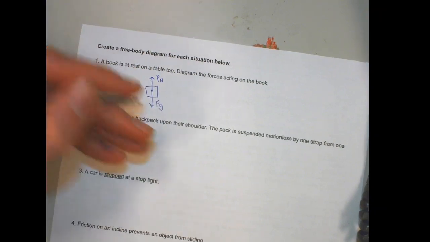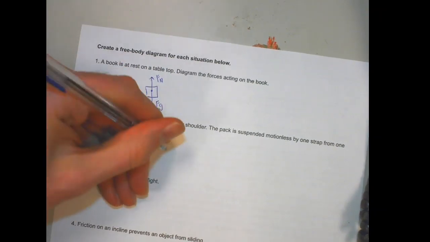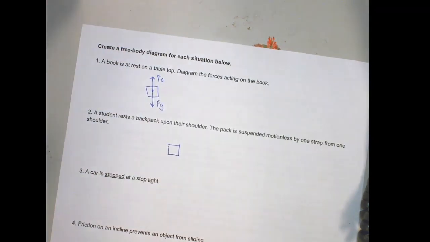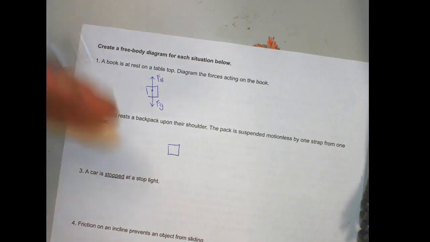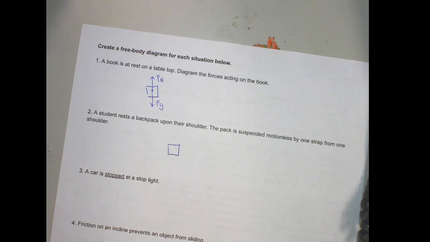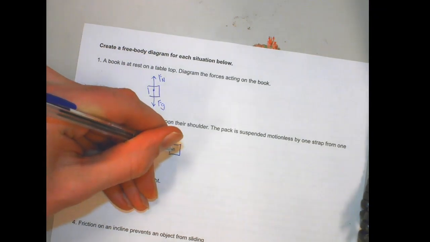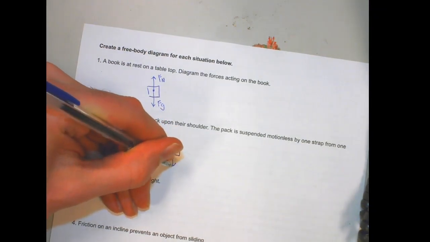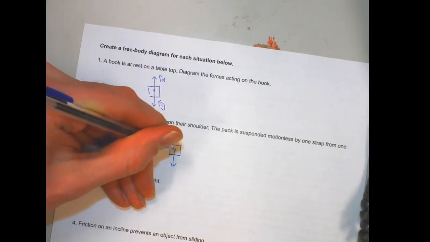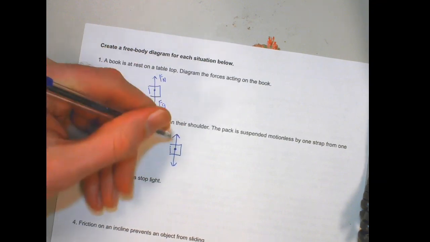So we've got this backpack. Instead of drawing a little backpack, I'm just going to do a box. This object is motionless, which means it's essentially not got any net force on it. So it's being held up by the strap, and then we've got gravity pulling it down, but they should be canceling each other out. Got equal and opposite forces there.